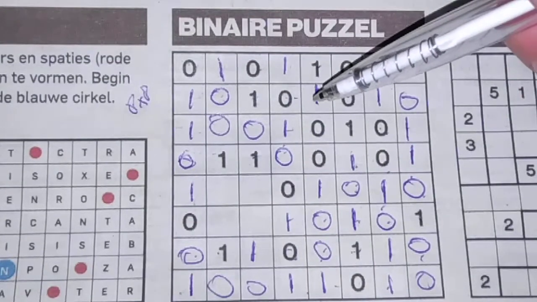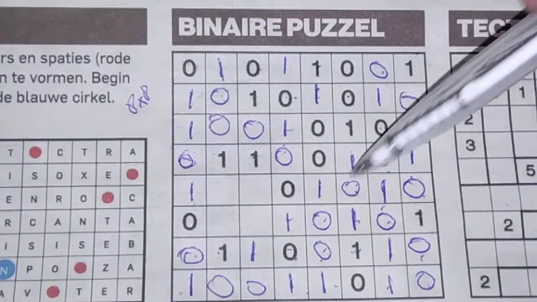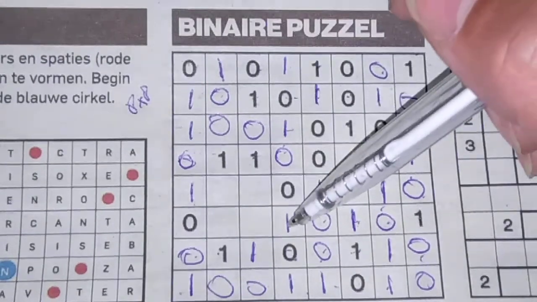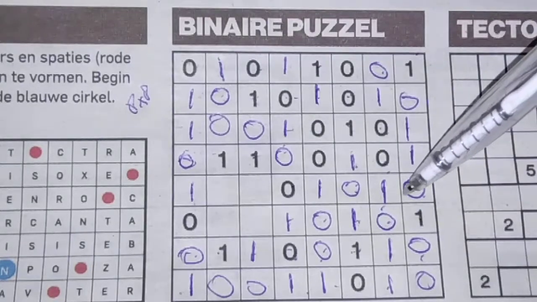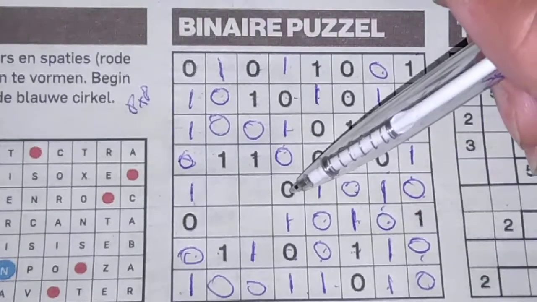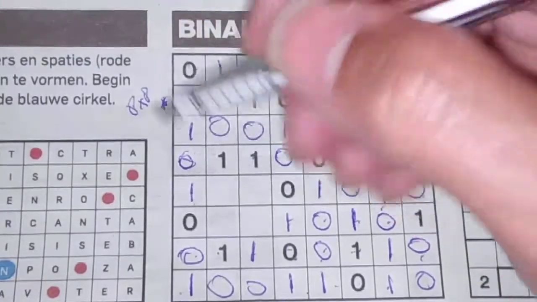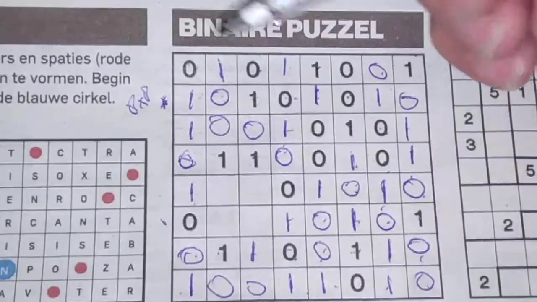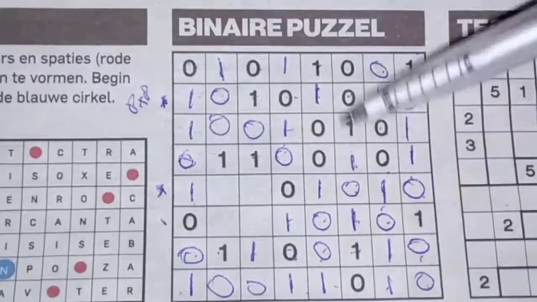Then I need to compare, I think. Yes. Do we have a 1 or 1? No. Oh, 10. Yes. This second row and this one. Let us compare.